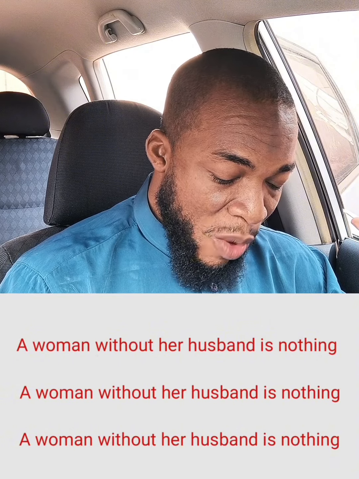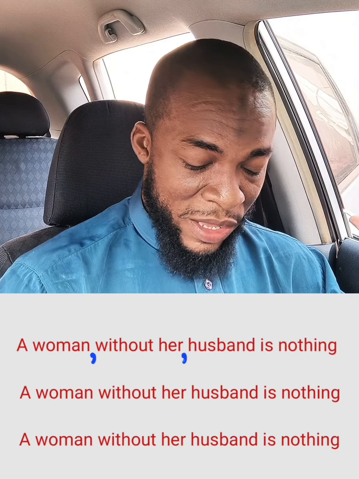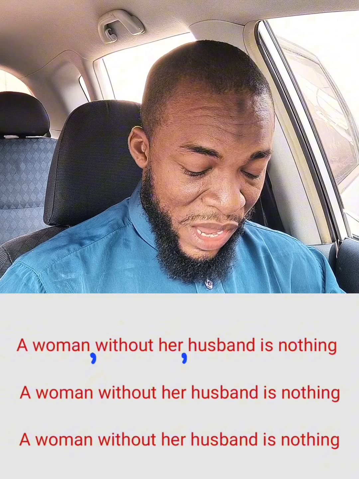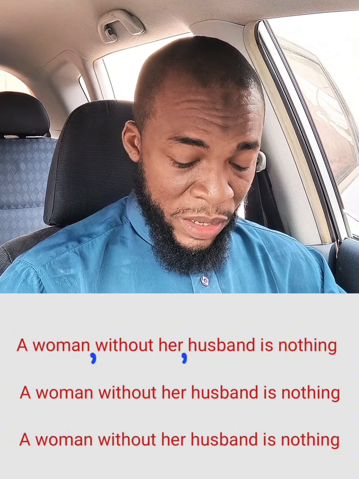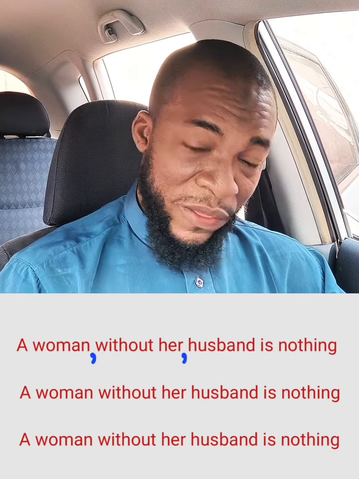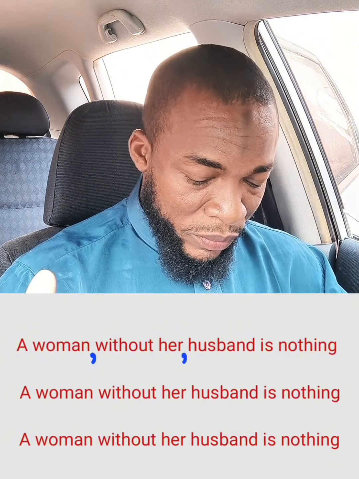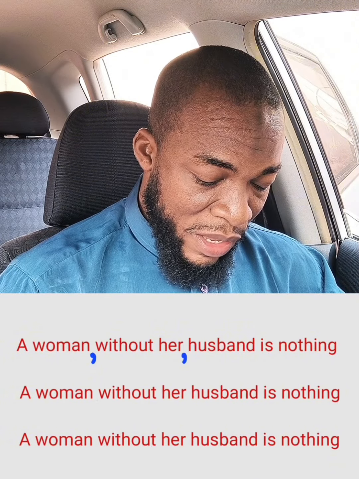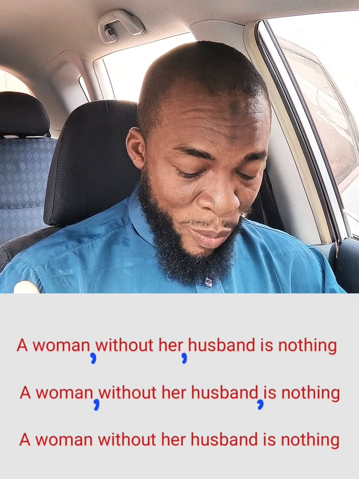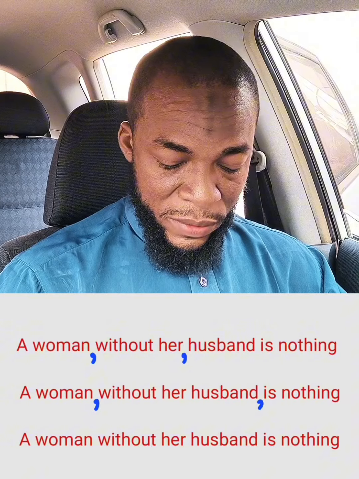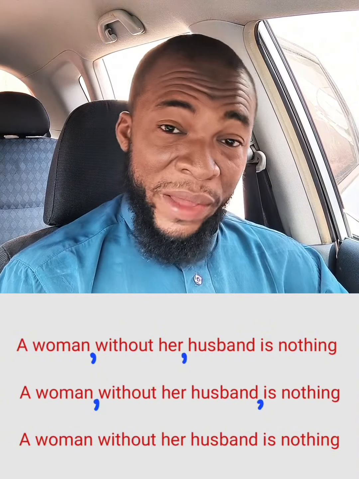So I would like to place a comma here after woman for the first sentence, and also another one here after her. So you can see the statement reads, a woman, without her, husband is nothing, which implies that the husband is nothing without the woman. So I want English teachers to mark me either right or wrong. Then the second one, I would like to place a comma here, then another one here after the husband. So it reads, a woman without her husband, is nothing, which implies that the woman is nothing without her husband. Am I right or wrong?